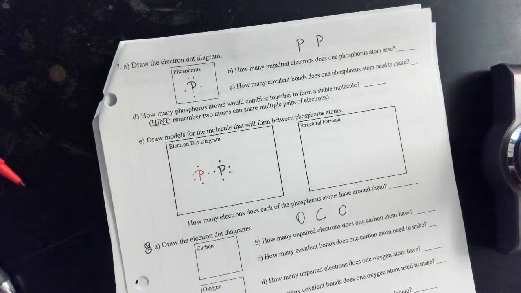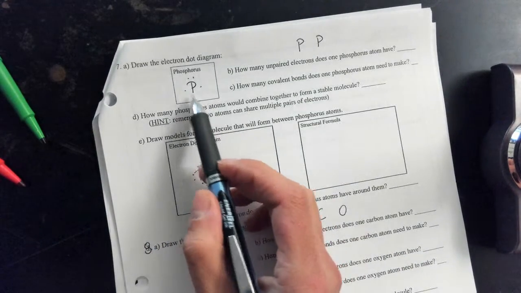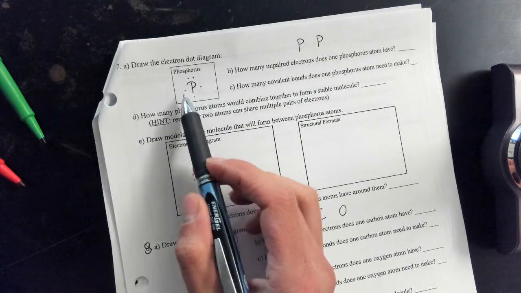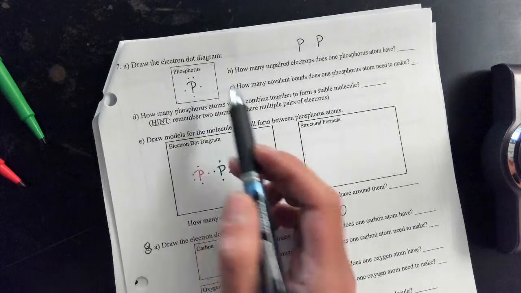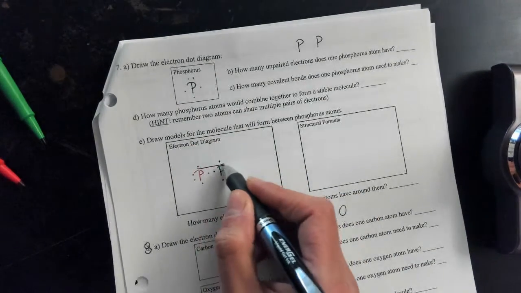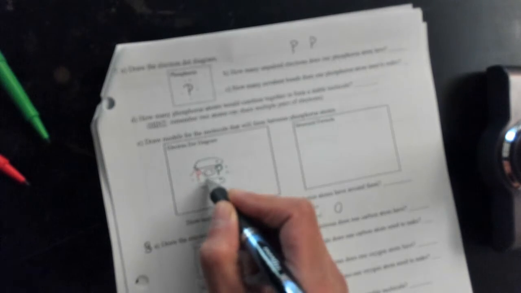And the way I'm drawing is just so it's easier for you to see the bonding pairs. So phosphorus has 3 unpaired electrons, 1, 2, 3. This one is paired. So therefore we'll make 3 bonds. So here's the first bond, here's the second bond, and here's the third bond. Okay. So if I carry this to the structural formula, it will look like this.